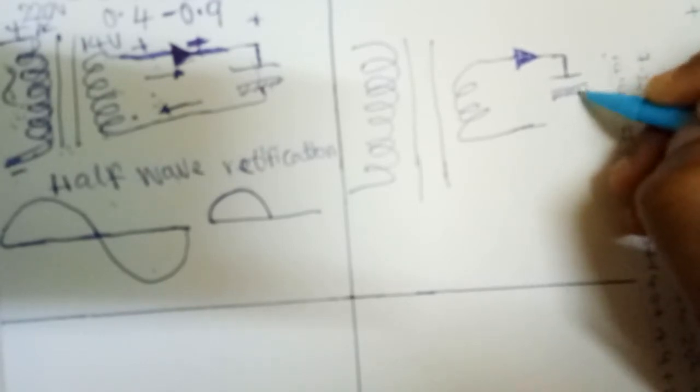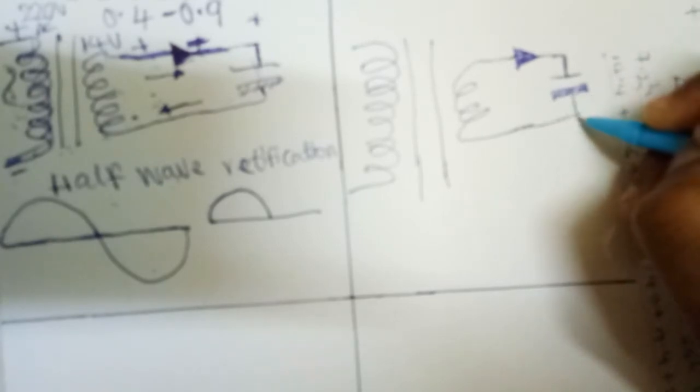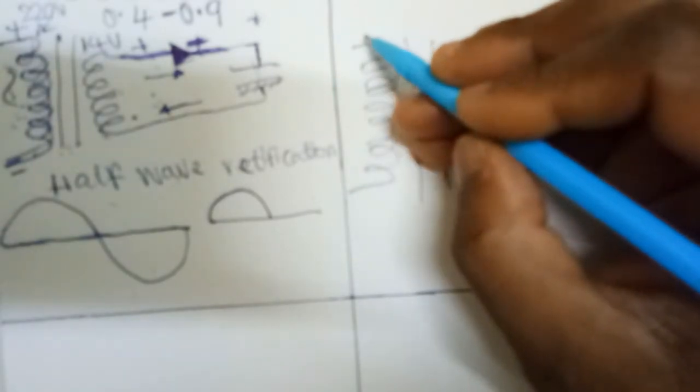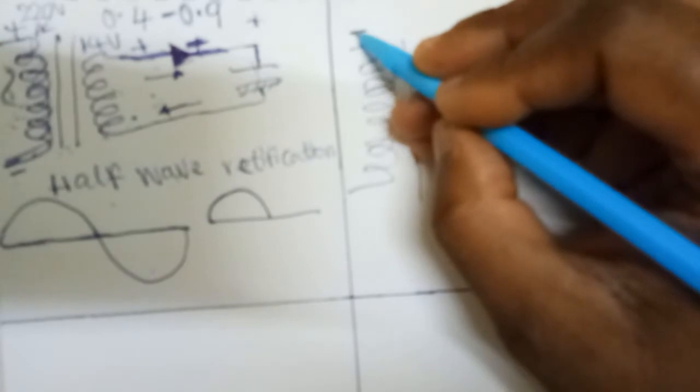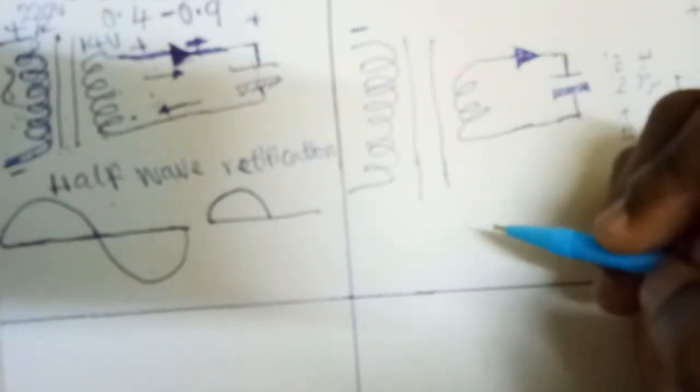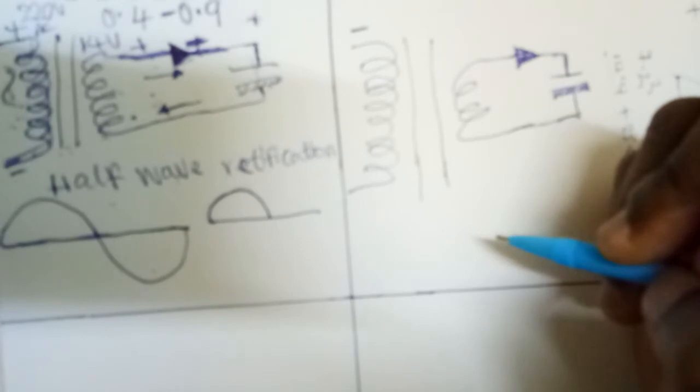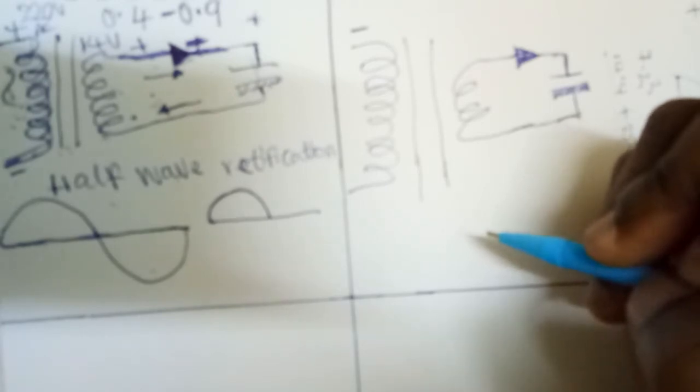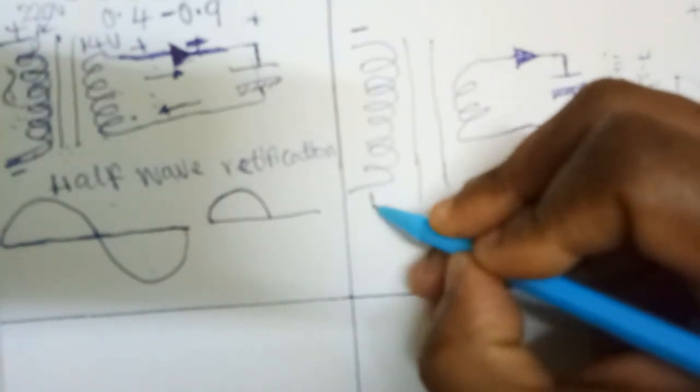The shaded part of the capacitor is the negative. So during the negative half cycle, this positive terminal will turn to negative. And this terminal will turn to positive.